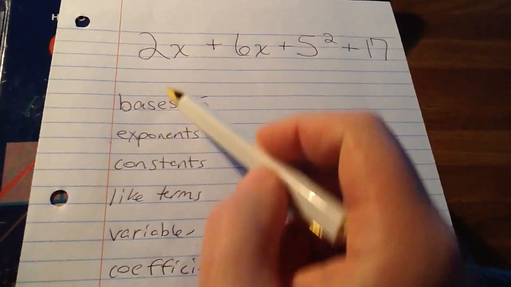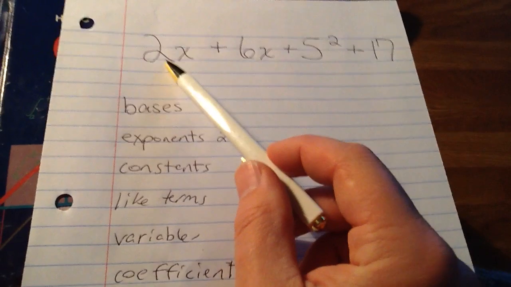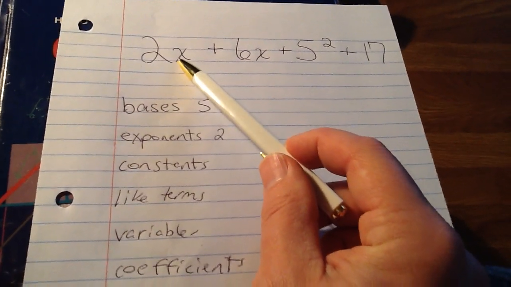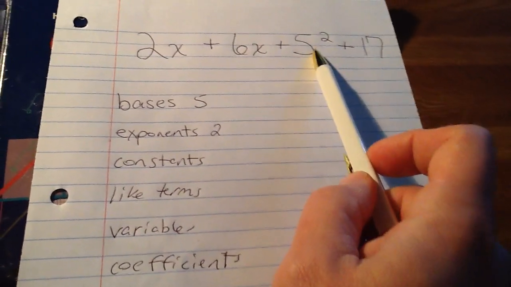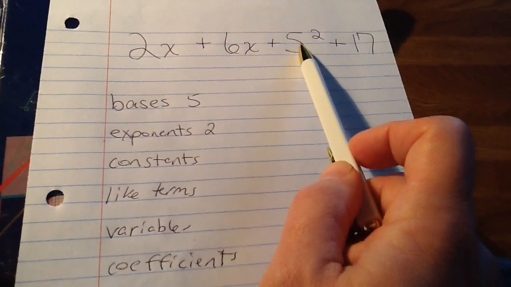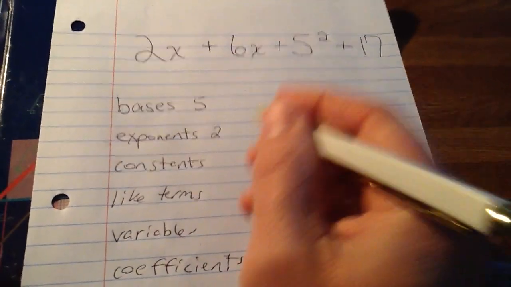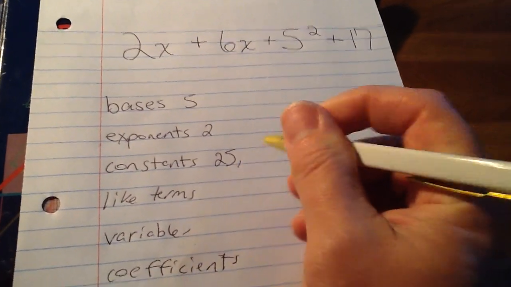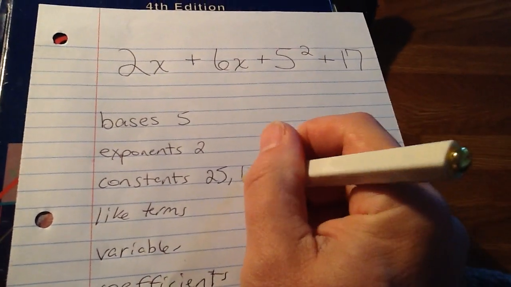Okay. Constants, a number. Now we had some discussions about this. We don't know what this is going to be because it could vary. So 2x depends on what x is. Same thing with 6x. Now this constant, 5 squared. How much is 5 squared? Well, it's 25. So we're going to count that as a constant right now. 5 squared is always going to be 5 squared, which is always going to be 25. Also, 17 is always going to be 17.